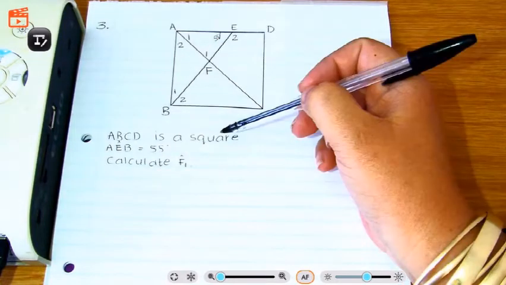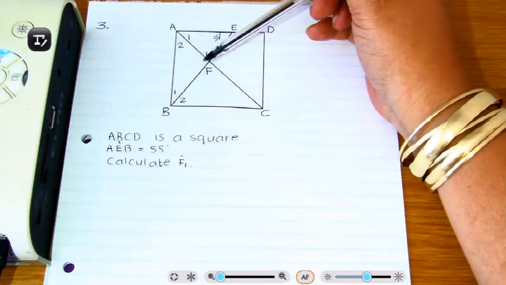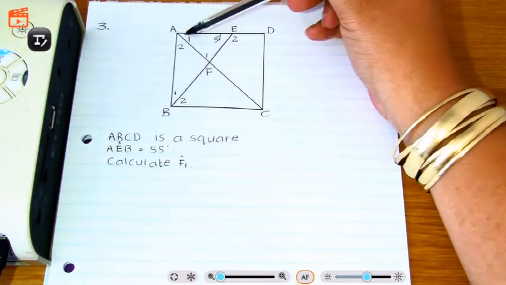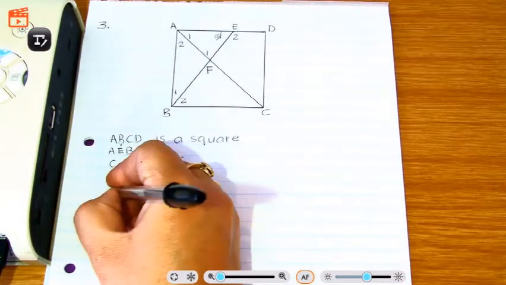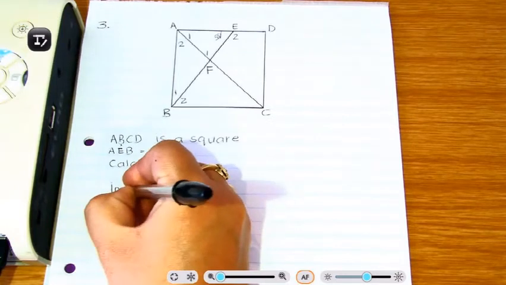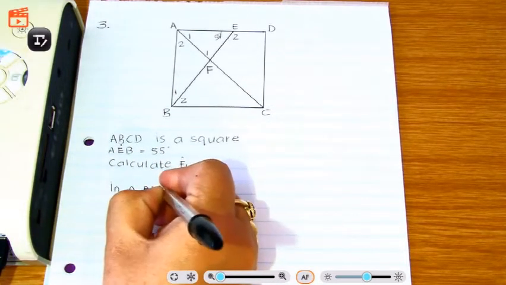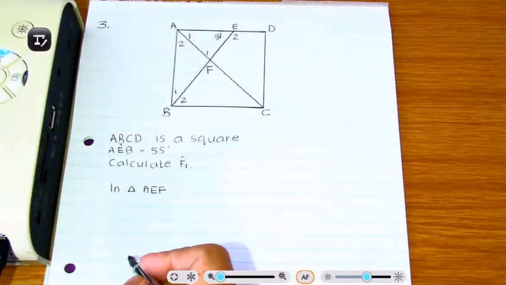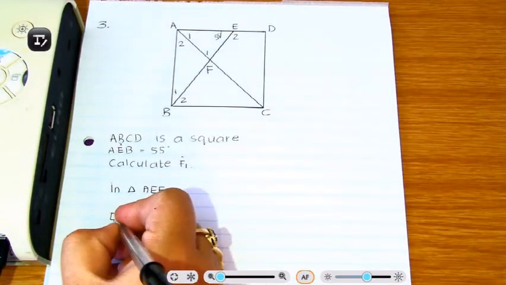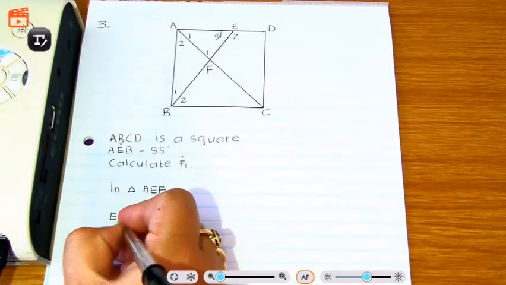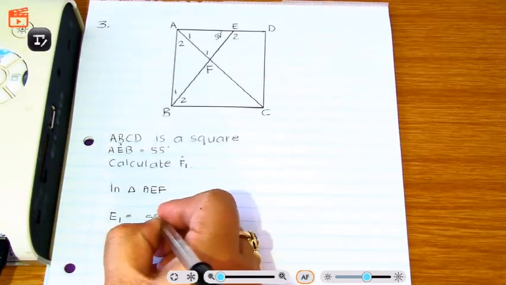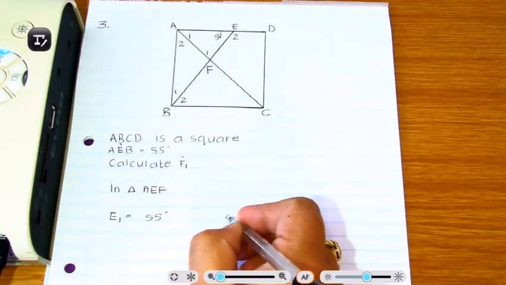So the first thing we're going to do is work specifically in this triangle here. So I'm going to write there, in triangle AEF. The first thing that we can see, angle E1 is equal to 55 degrees, and that was given.